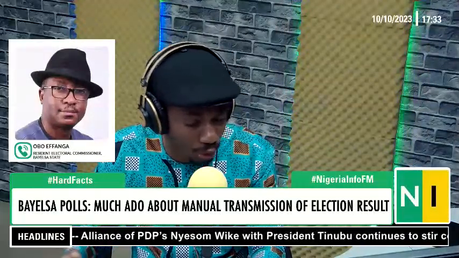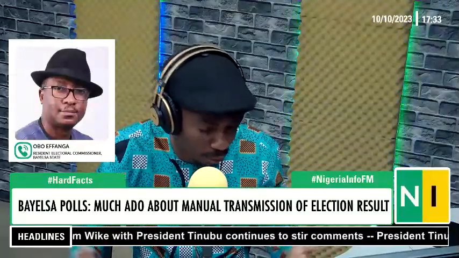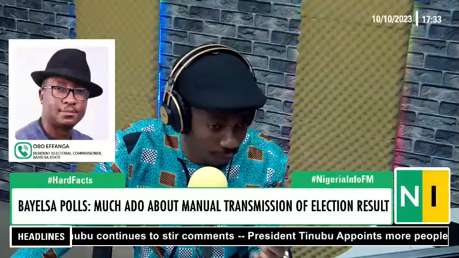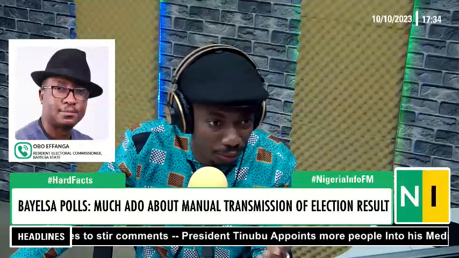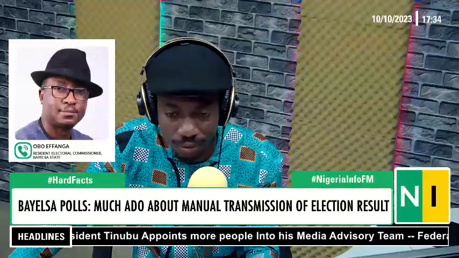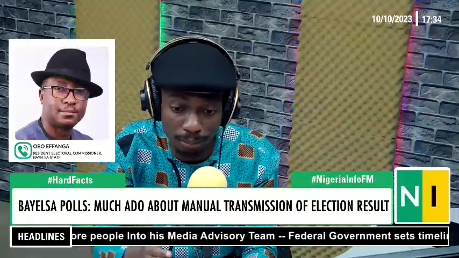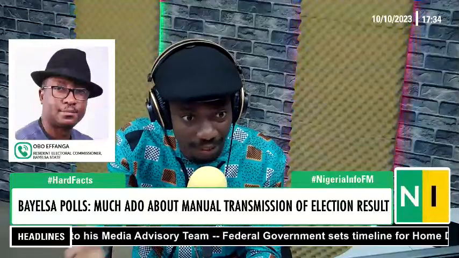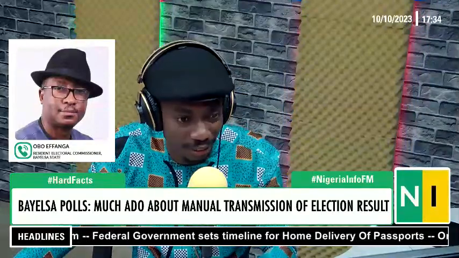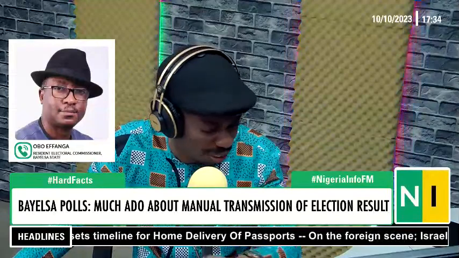But when it was done, due to certain errors, or certain issues that characterized the elections, including the organization of transporting materials to locations, talk about the IReV and all of the issues, some Nigerians are really skeptical, especially in Bayelsa State, which may have been the reason why the headline trended for days talking about manual transmission. So are you assuring Bayelsans that the elections will be largely smooth?